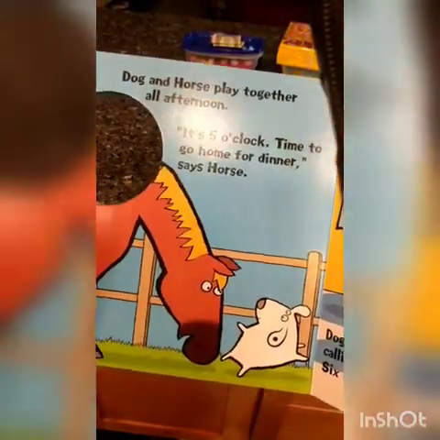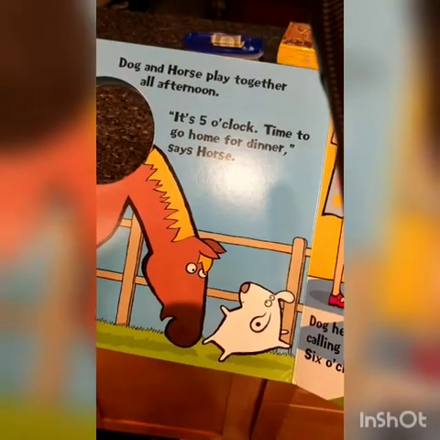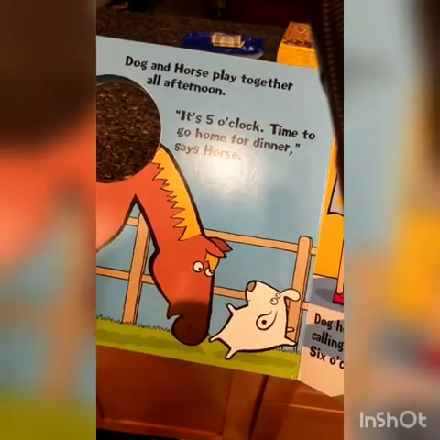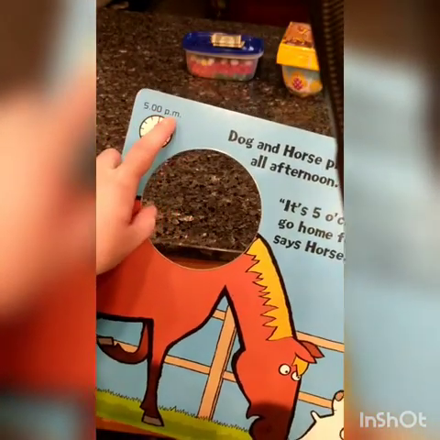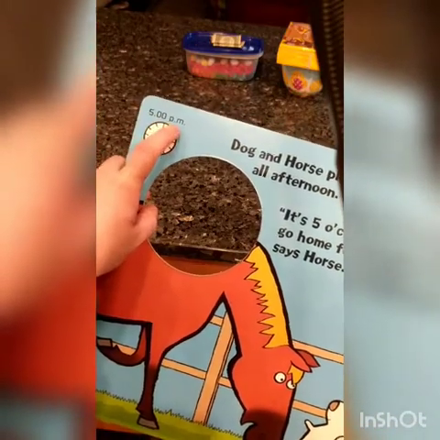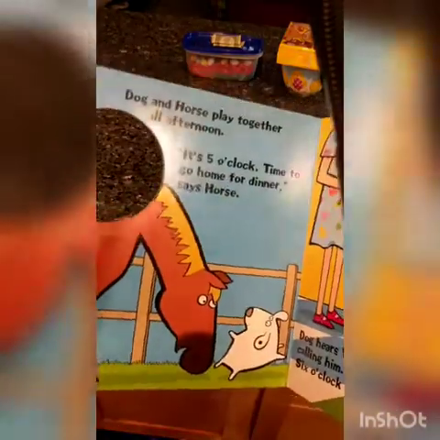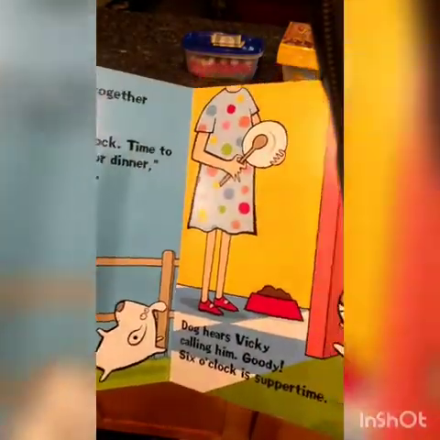Dog and Horse play together all afternoon. It's 5 o'clock. Time to go home for dinner, says Horse. 5:00 p.m. because it's afternoon, it's in the evening time, 5 p.m., he's going to play with Horse, and then he's going to go home and have dinner.